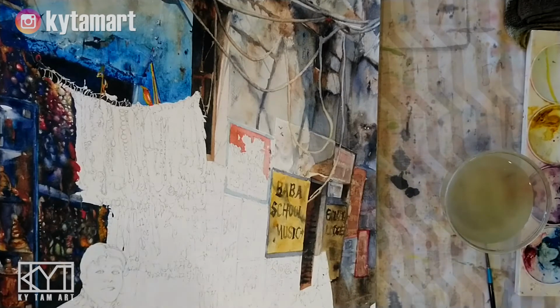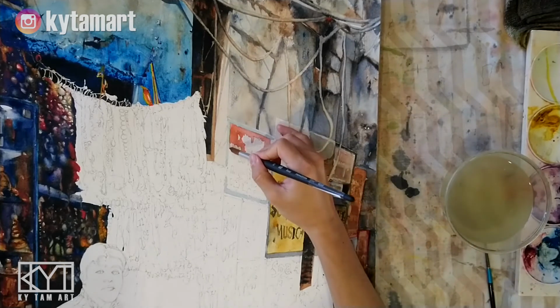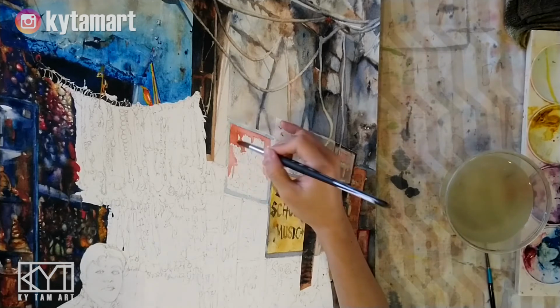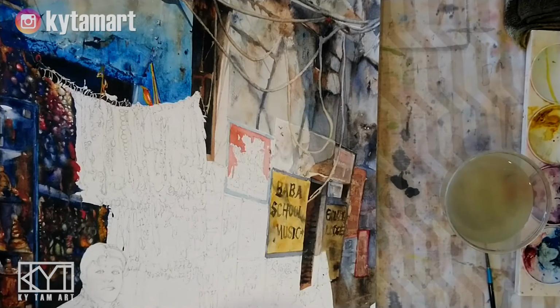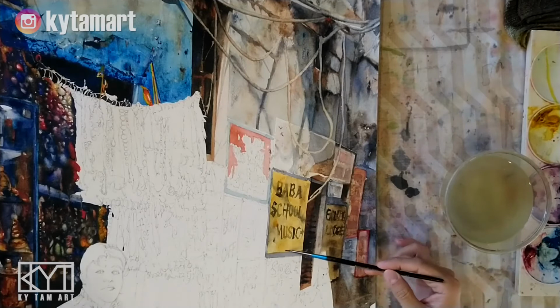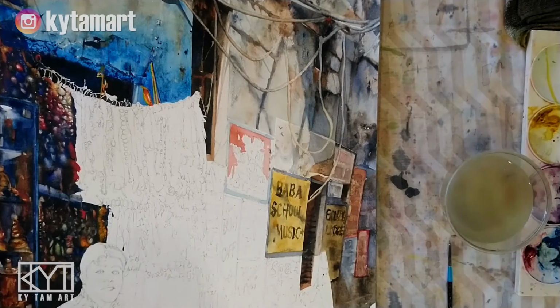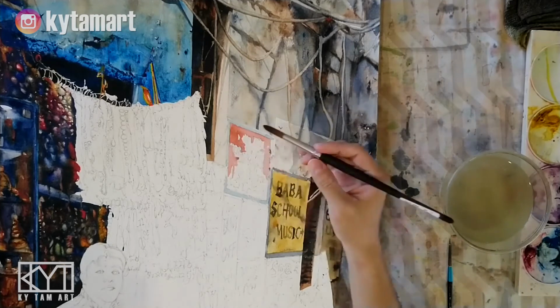And I'm just trying to make sure that there are light tones and darker tones on the wall itself, and that will really give us very interesting patterns and wall textures, lightness and darkness and so on and so forth.